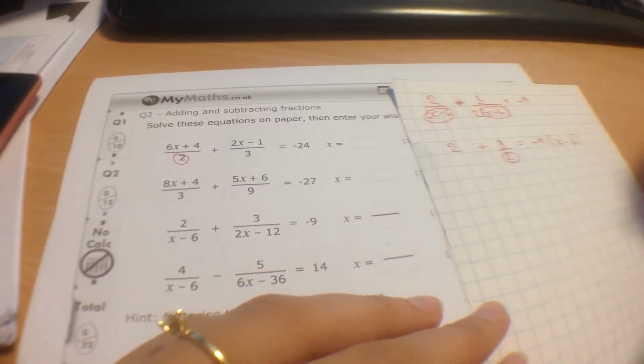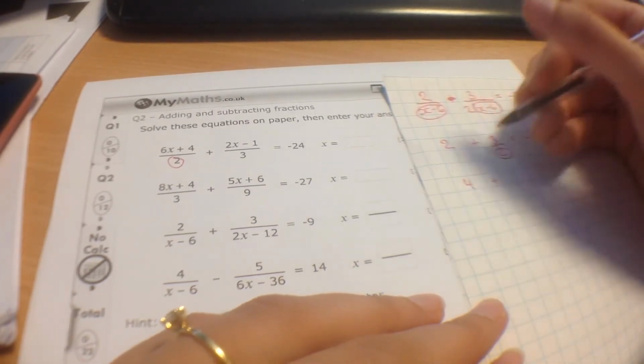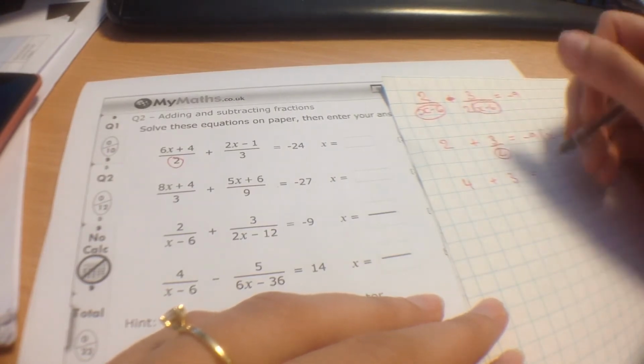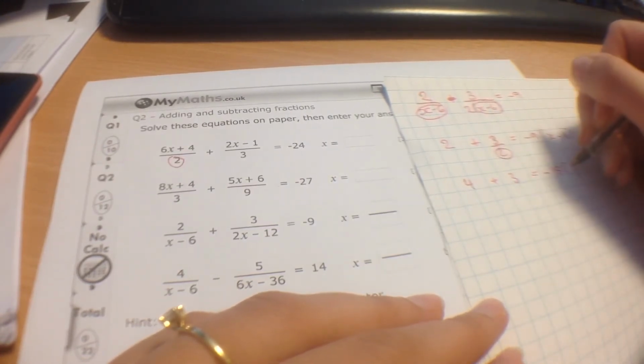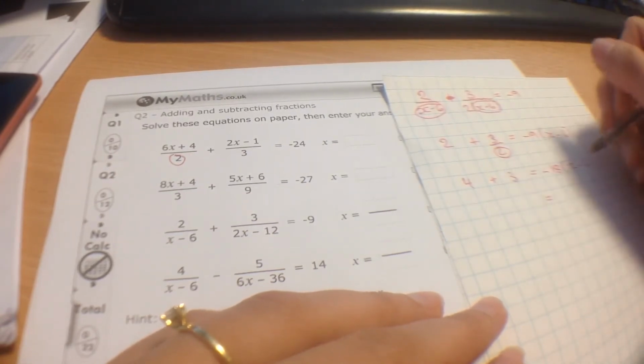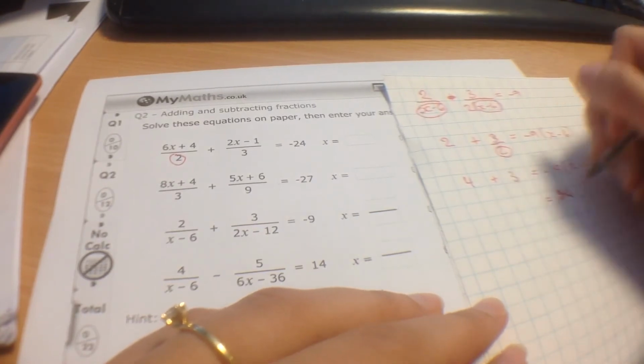Still got a denominator, let's get rid of that. Multiply throughout by 2. Multiply this by 2 gives me 4. Multiply this fraction by 2, just turns it into 3. Multiply the right-hand side by 2, gives me minus 18 times x minus 6. When we expand that bracket out, we end up with 54. That's not 54, sorry, 108.